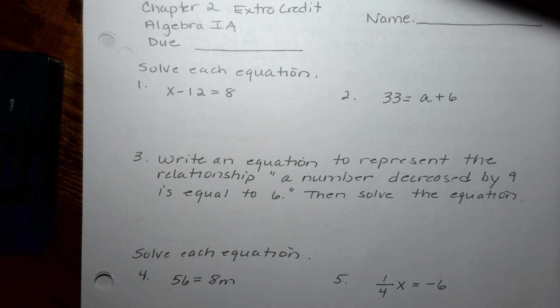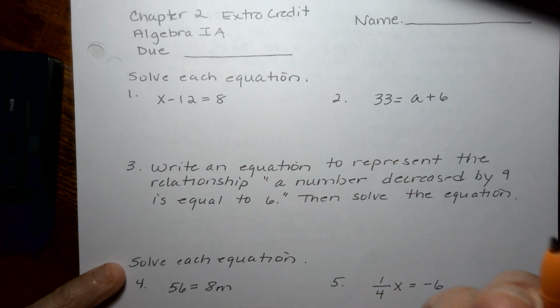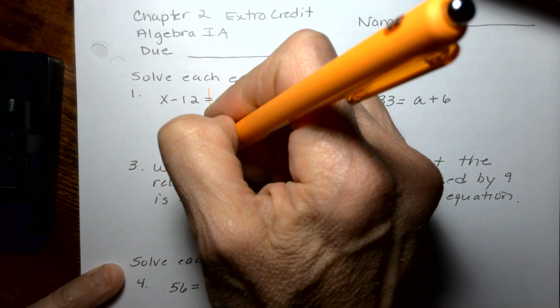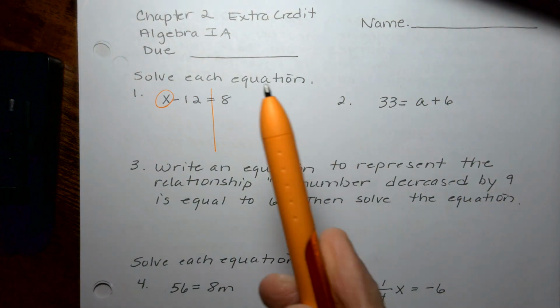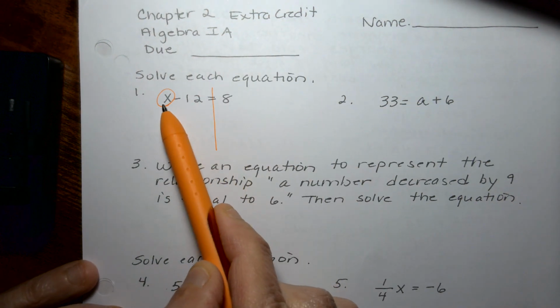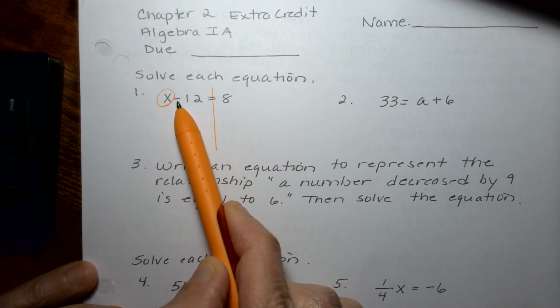All right. So lots of solving in this chapter. This is really checking to make sure you got it, okay? So we're going to follow the same procedure. If you just get in these good habits, draw your line for your balance, circle your variable. We want this alone, right? And it's this minus 12.